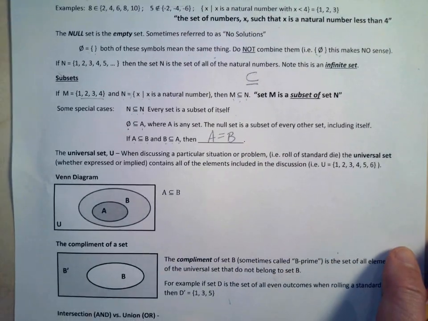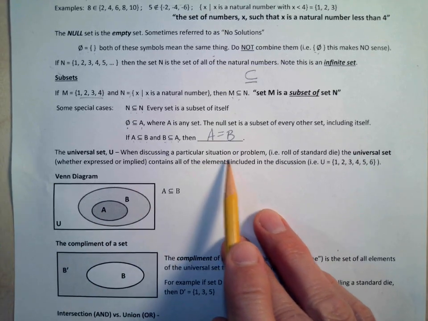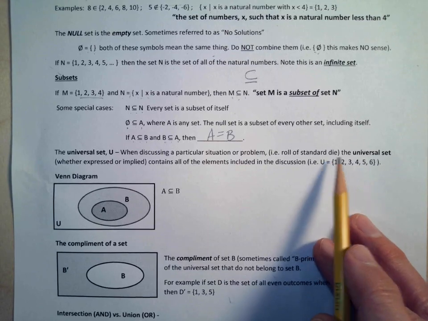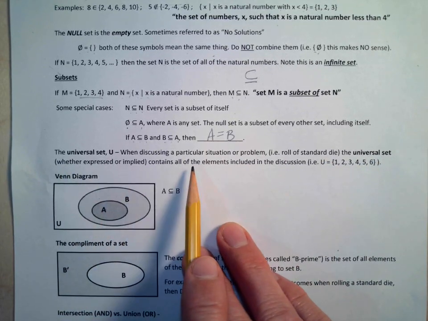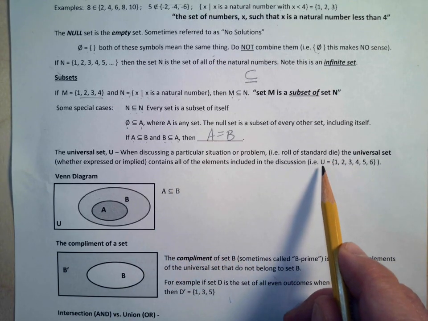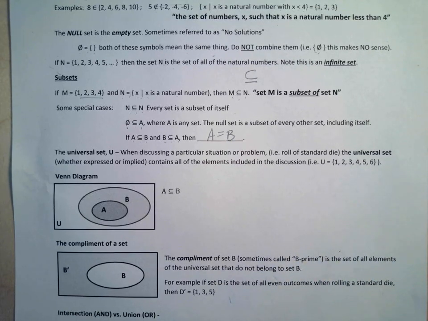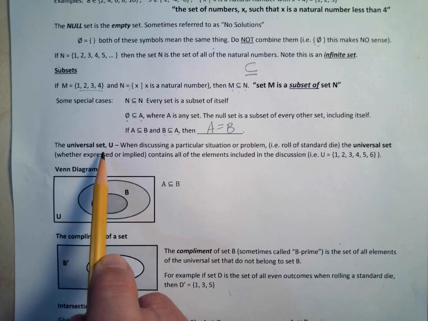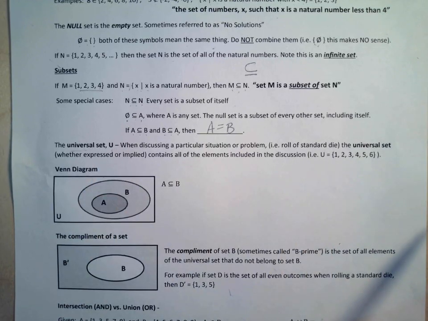Okay. The universal set, U, when discussing a particular situation or problem, such as rolling a standard die, so a 6-sided die. The universal set, whether we express it or it's implied, contains all the elements. So in our discussion, in this case, the universal set would be 1, 2, 3, 4, 5, 6 for a standard 6-sided die. Okay, so depending on the situation we're talking about, it's all possible values or elements that could be in the set.